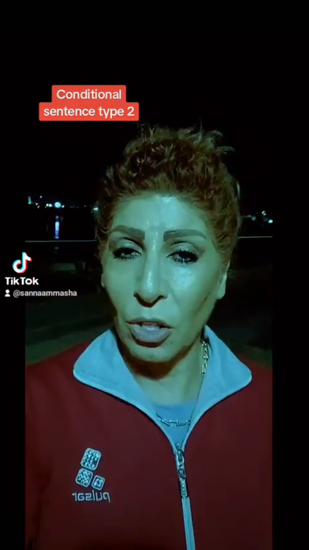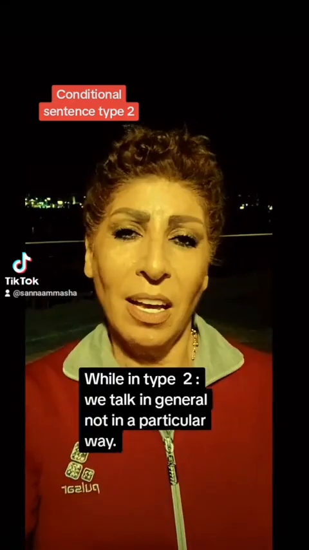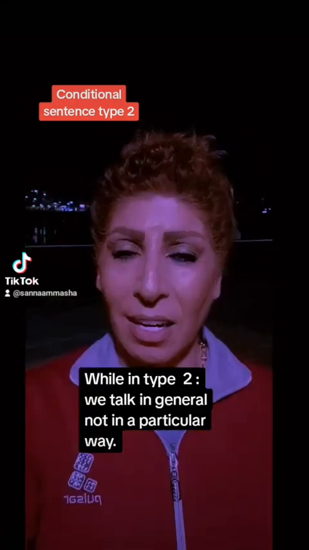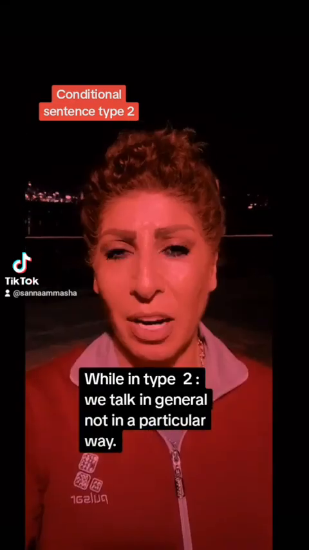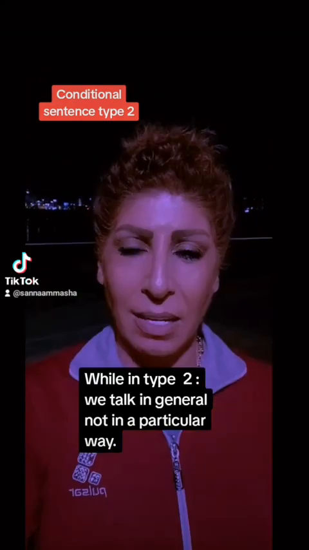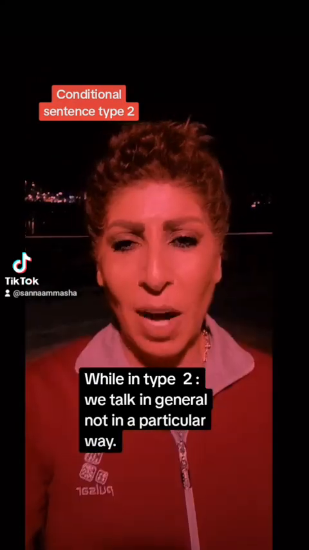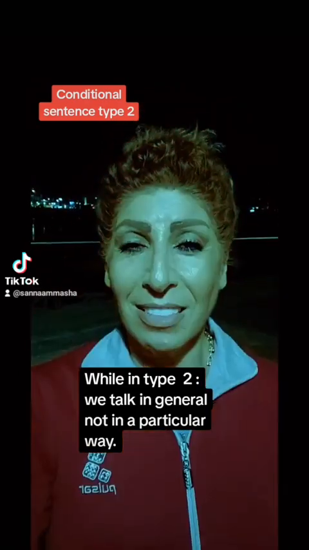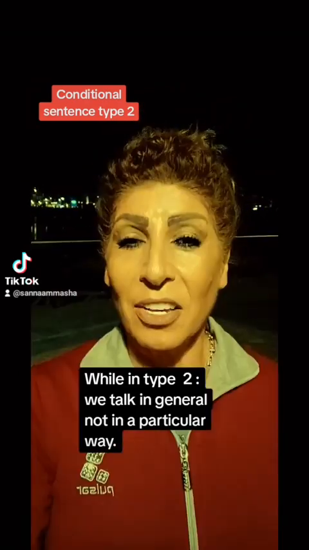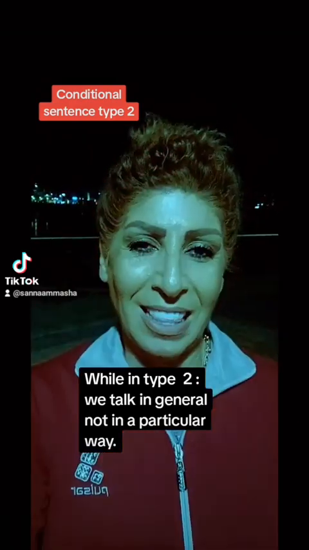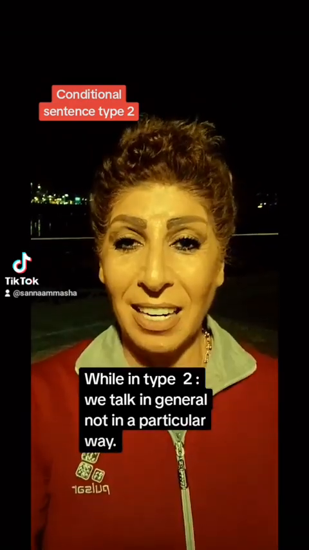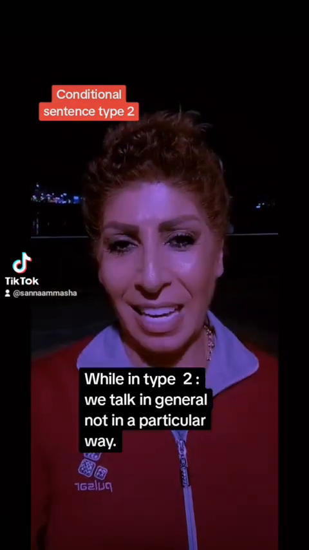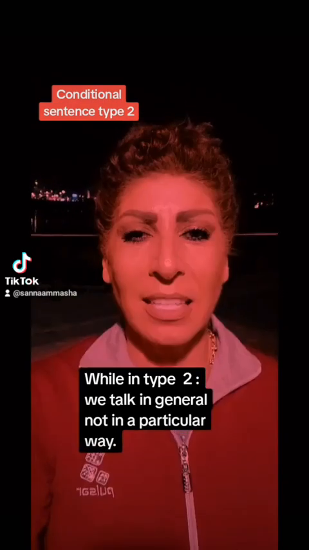While in conditional sentence type 1, we are not addressing a certain case happening in the present time, not at all. We are talking about things in general, not necessarily discussing a certain case happening in the present time, like the case of your friend when he is studying for his exam.